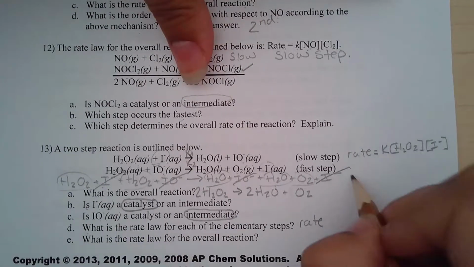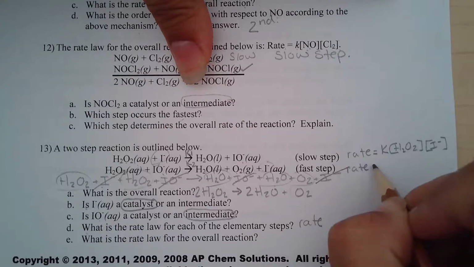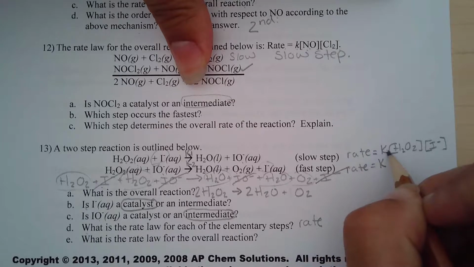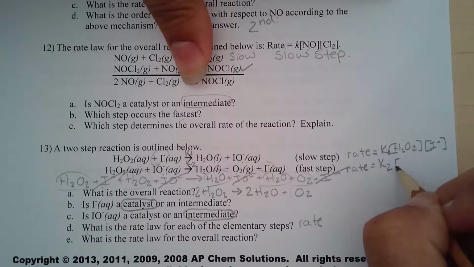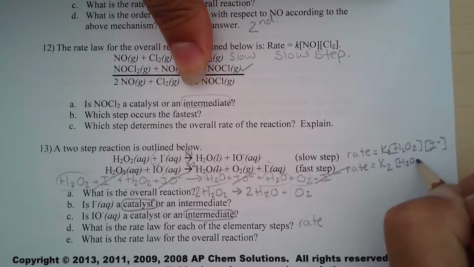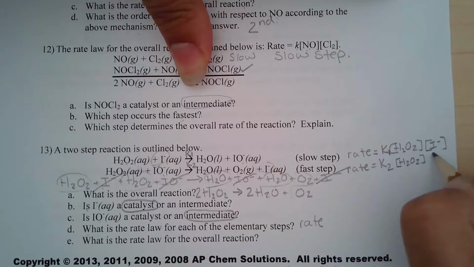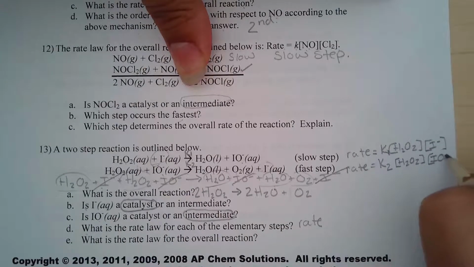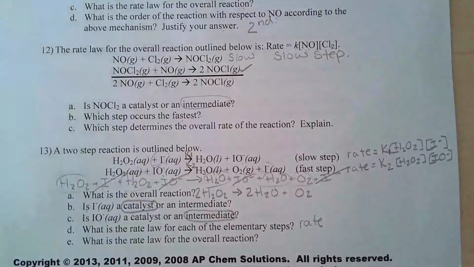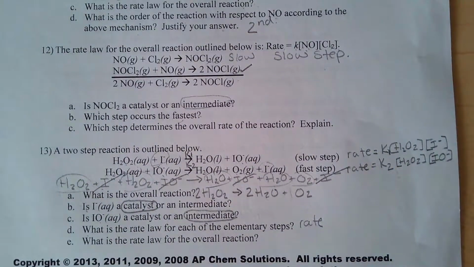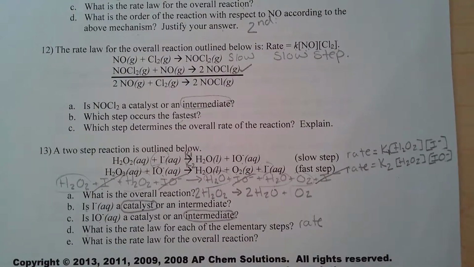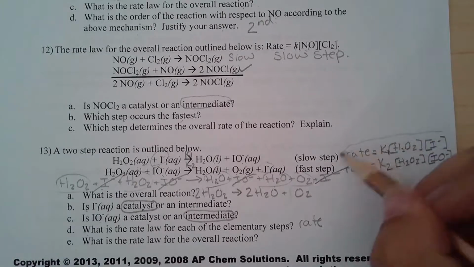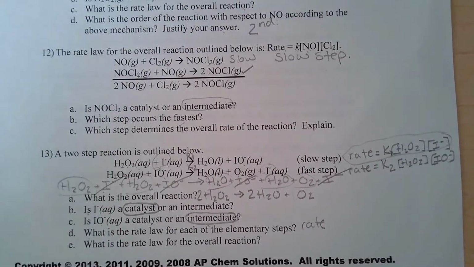And the rate for the second reaction, we name this one K2, is K2 times the concentration of H2O2 and the concentration of our intermediate IO minus. So that's the rate for each of the elementary steps, and the overall rate of the reaction is equal to the slow step, which means this is the rate for the overall reaction.